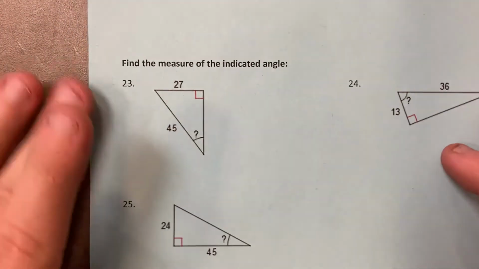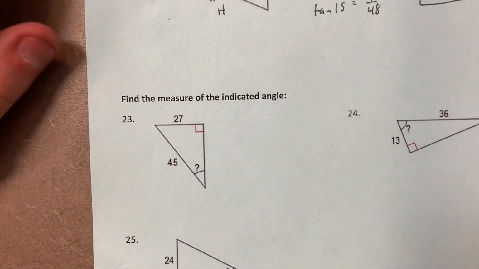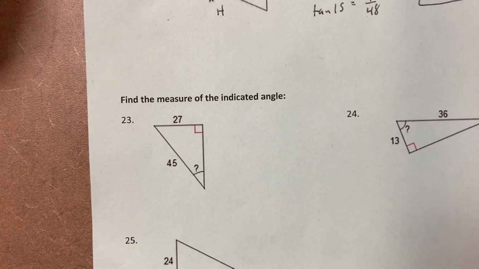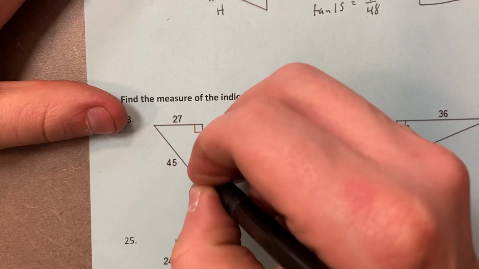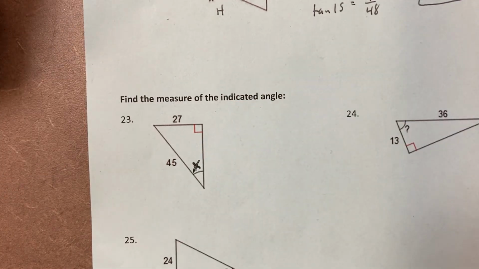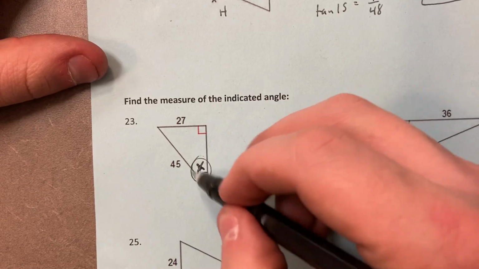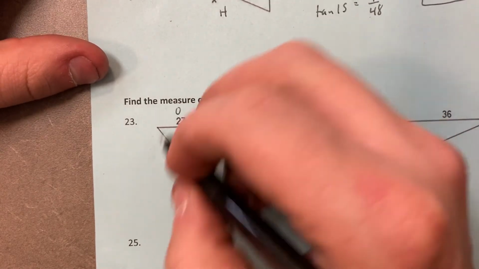Number 23. Find the angle of the indicated measure. So now we're taking SOHCAHTOA one step further, and now our unknown is the angle. So now we have to do the same thing. Look at the angle we're given. We have the opposite, we have the hypotenuse.